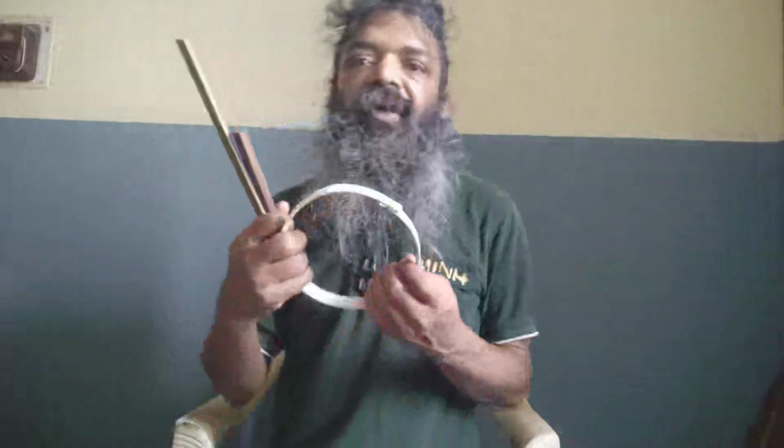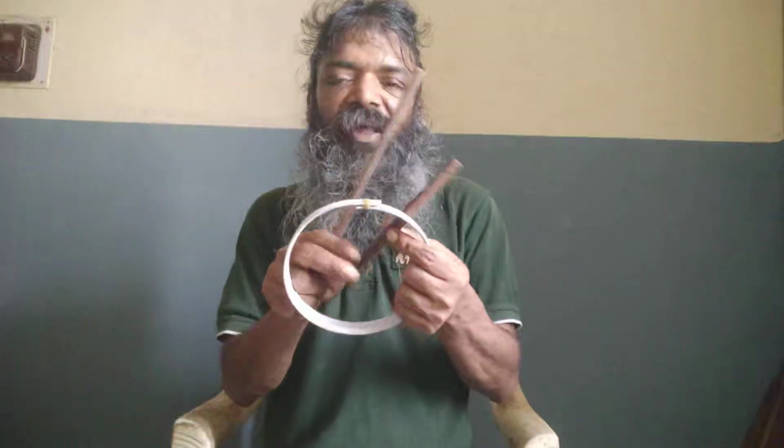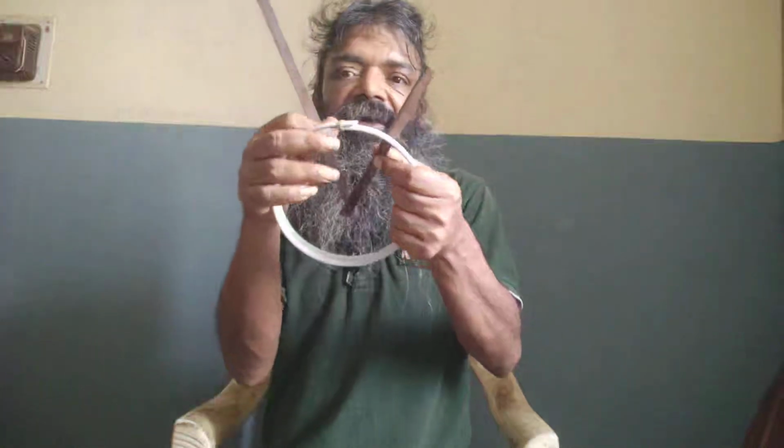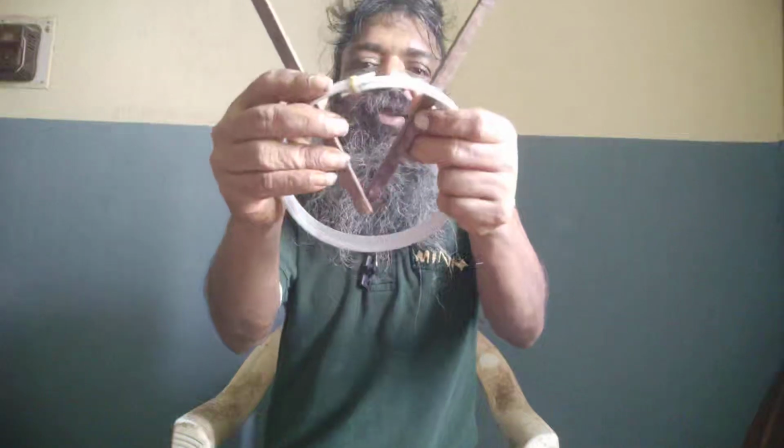If there is a circle, this circle is in the xy plane, not on the theta r plane. The theta r plane is a rectangle only. That rectangle is mapped into the xy plane as a circle. Mind it. If there is a section here, this is the center, and there is a small strip of area. That is nothing but it is like this.